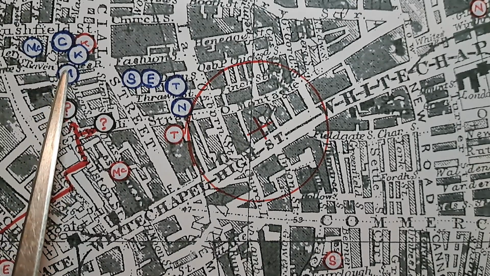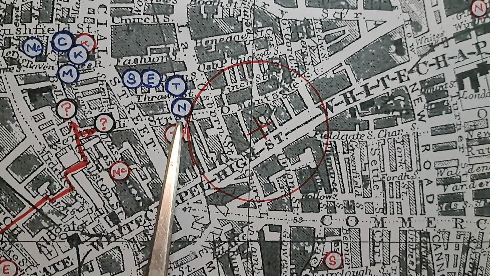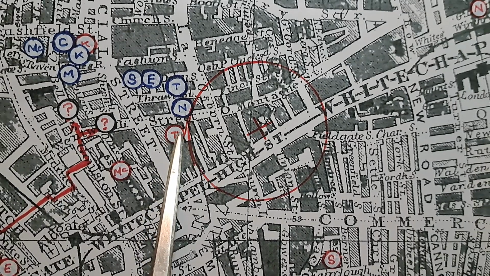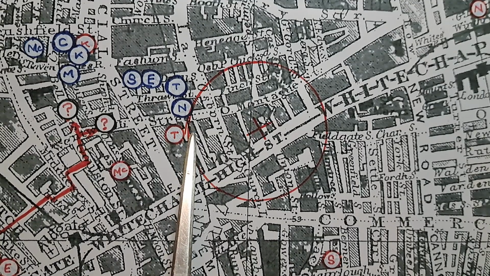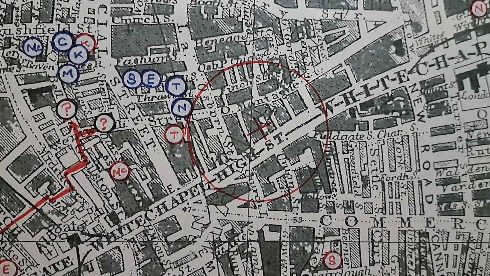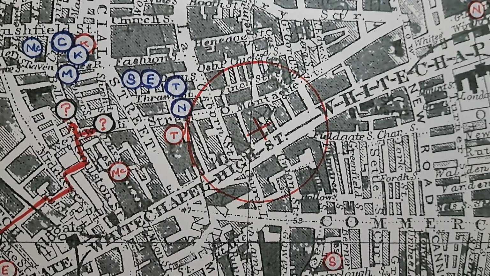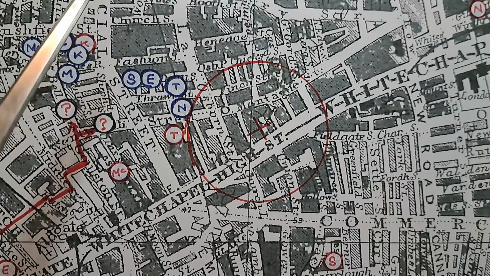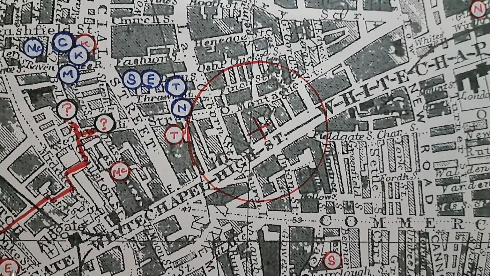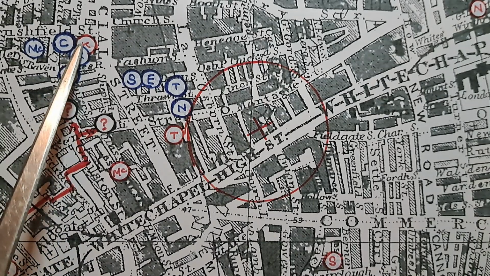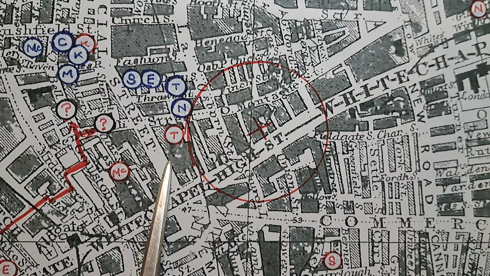And that was in February of 1888. After that, we have Martha Tabram, and she was attacked here in George Yard Buildings on the 7th of August, 1888. Then on the 31st of August, we have the murder of Mary Ann Nichols. After that, we have the murder of Annie Chapman on the 8th of September, and the murder of Liz Stride on the 30th of September, as well as Catherine Eddowes. Then we have the murder of Mary Kelly, and after that we have the murder of Alice McKenzie.